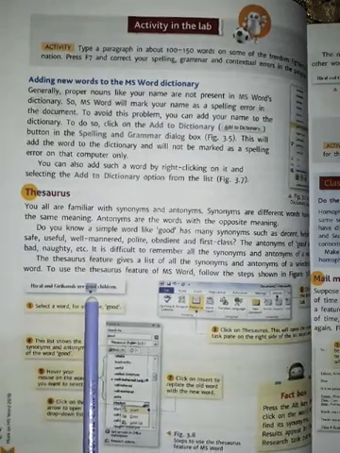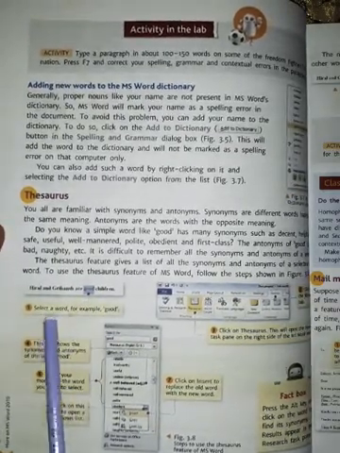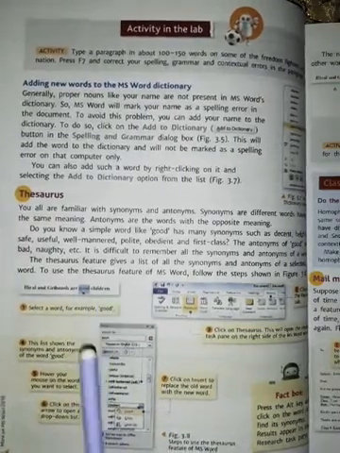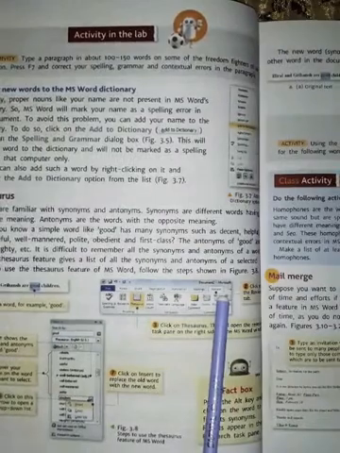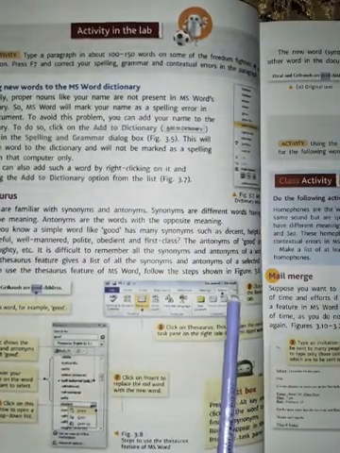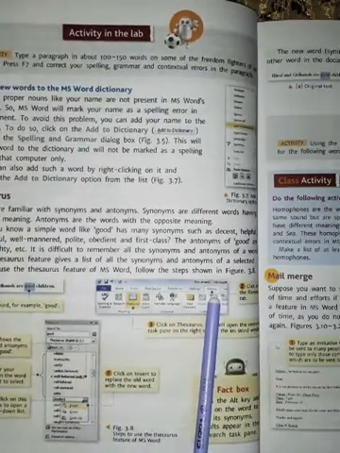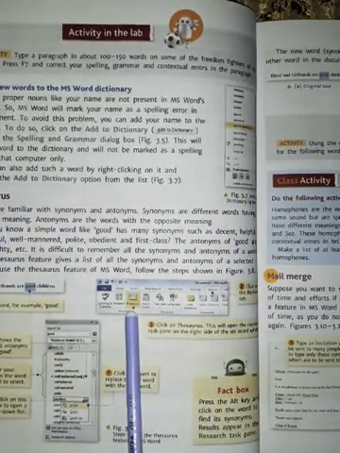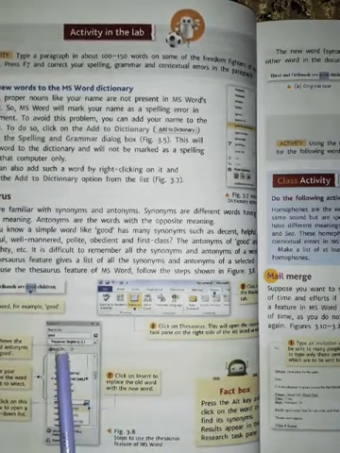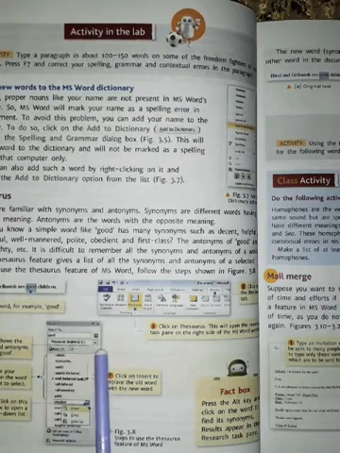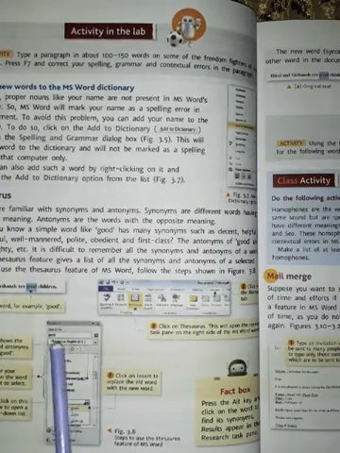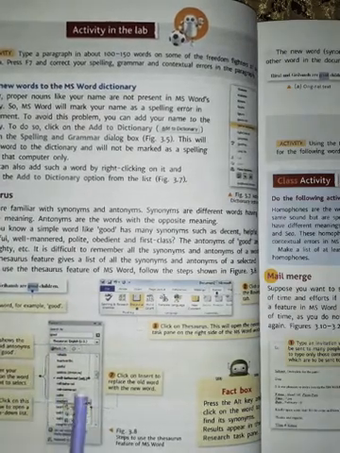For the word good, you can get synonyms. First of all, you select the word for which you want synonyms. Then click on the Review option, and then click on the Thesaurus option. The Thesaurus option shows this dialog box, which shows the antonyms and synonyms related to the word good.